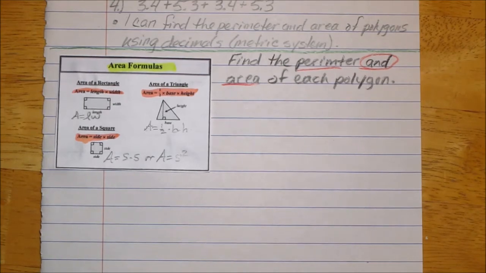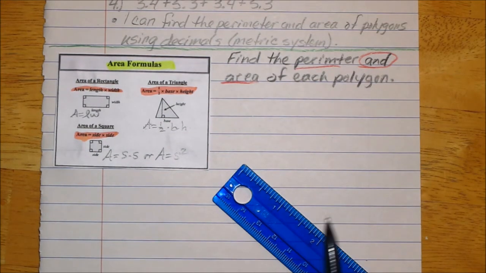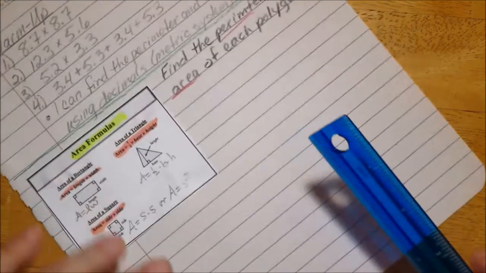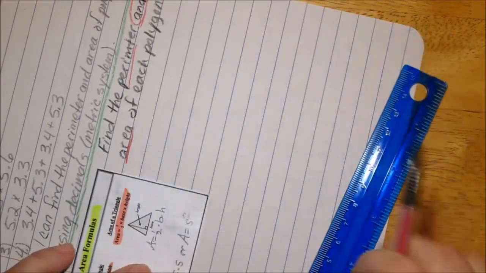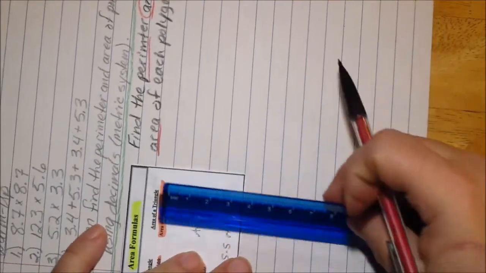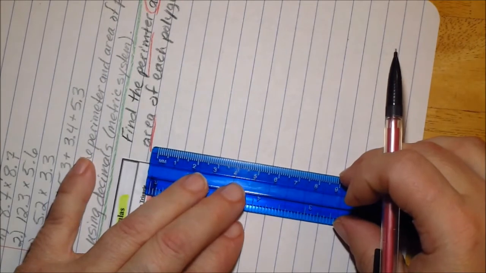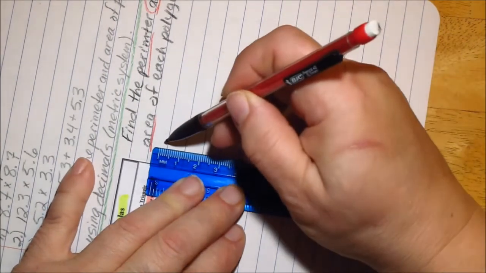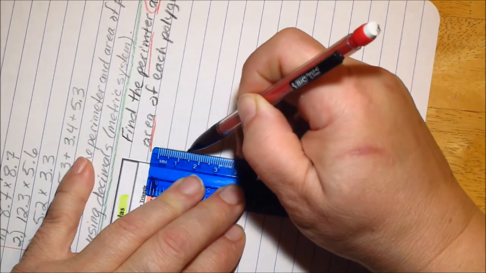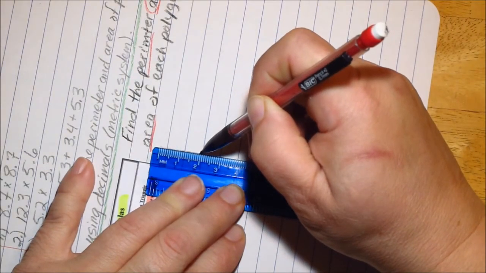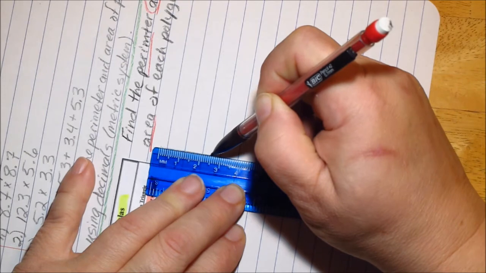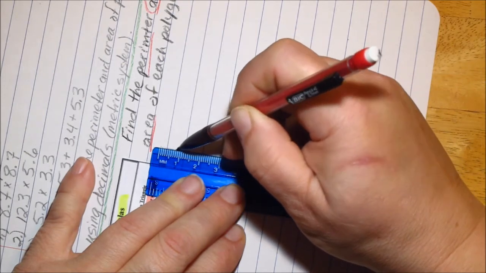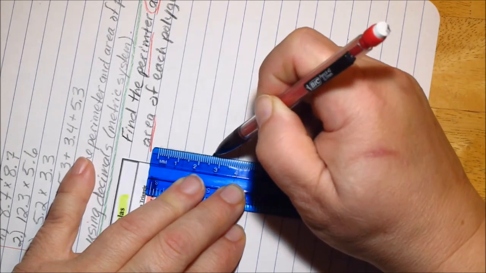All right, so I need to draw, this time using my centimeters side, a little rectangle here. So I want my rectangle to be 2 8/10 long. So it's going to be 2 centimeters, and then 8 of these little millimeter marks will give me 2 8/10.